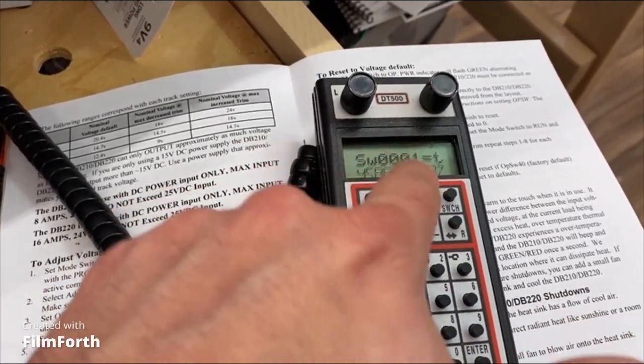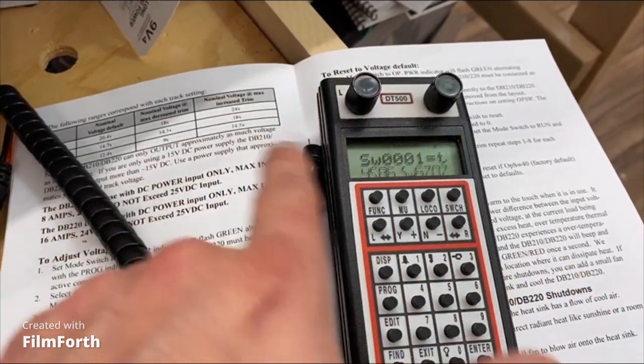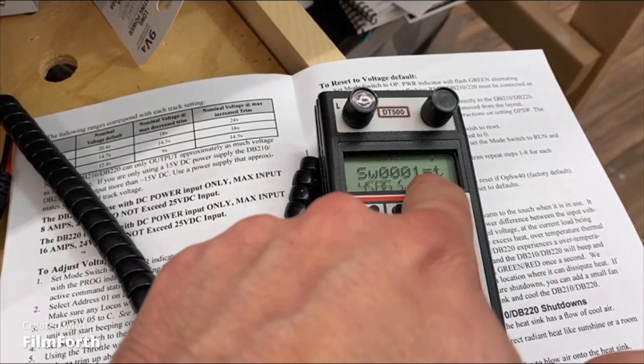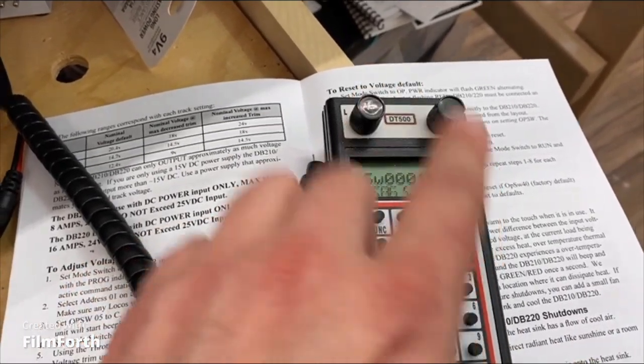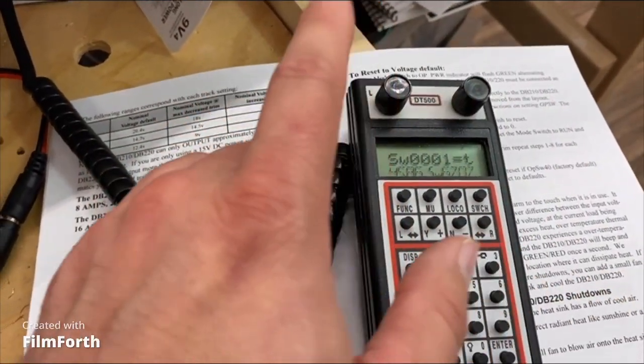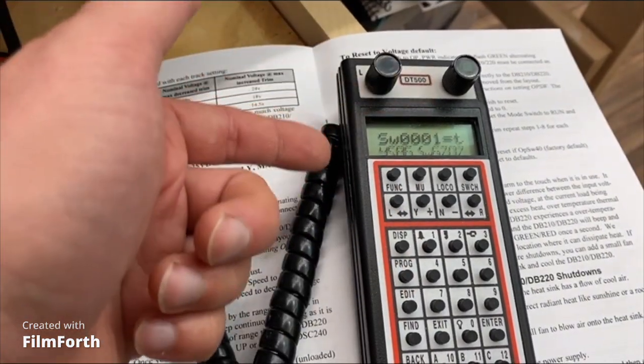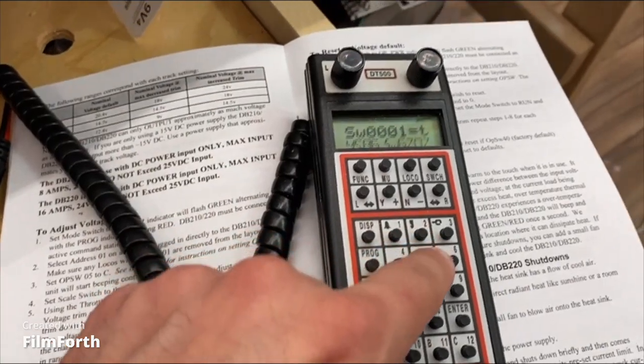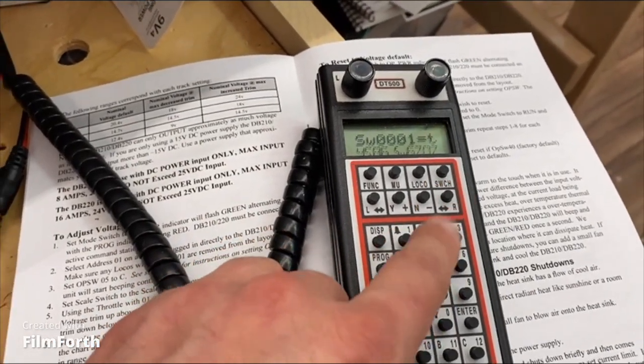In this case, it'll tell you what switch position you're looking at and which one you want to change. So I know for a fact, by reading the book here, that I want to go to 5 to adjust the voltage trim.